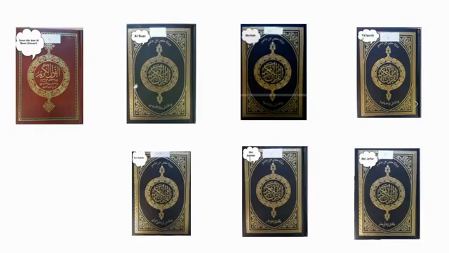These 7 are Hafs and Asim. All of them are Hafs and Asim. This is from Hatun Tash's list. Every one of them is Hafs and Asim. But every one of them also has some variant readings on the margin.